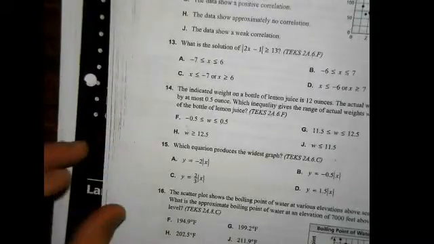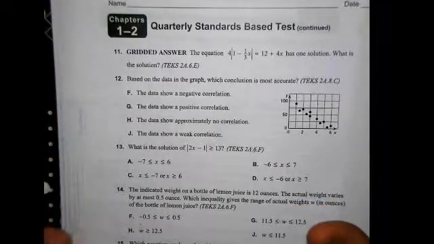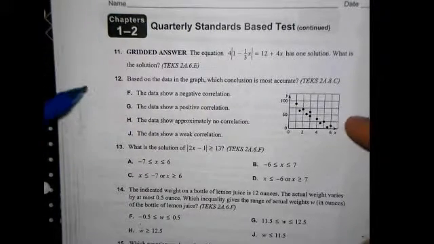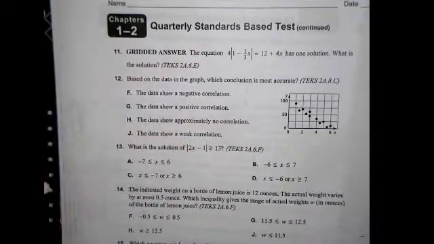All right, come on over with our last question. Number 12. Is this positive, negative, no correlation, strong, weak? What's going on in this one, Kritika? This is negative correlation. How do you know that this is negative correlation, though, Juan?